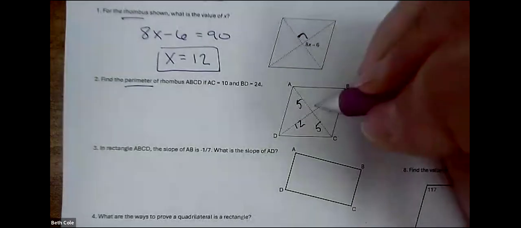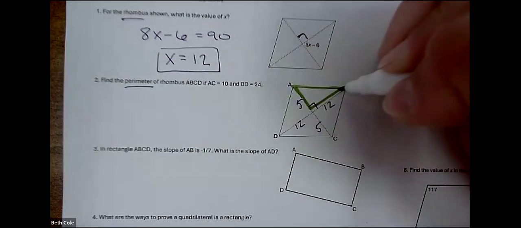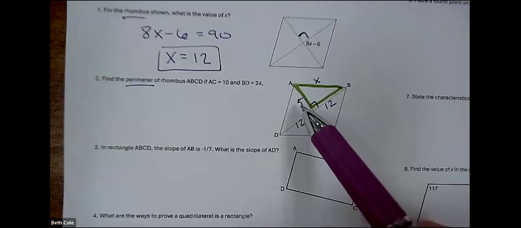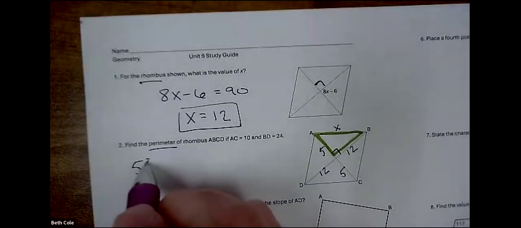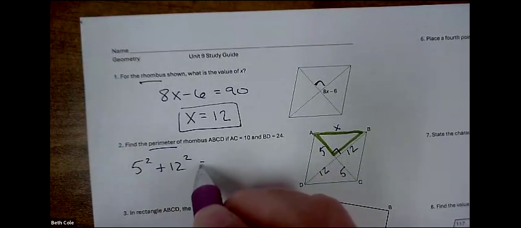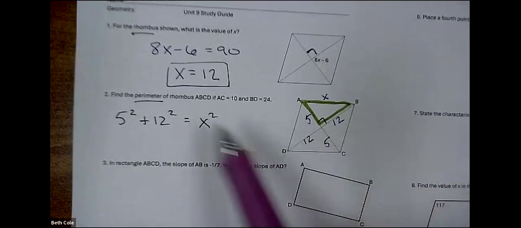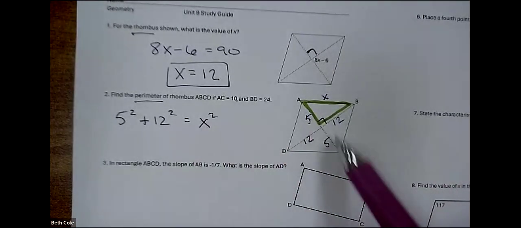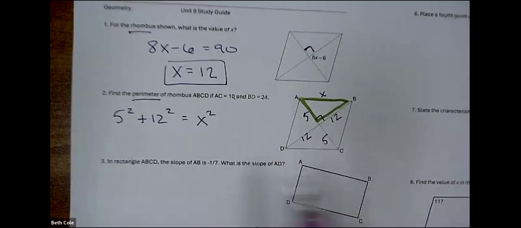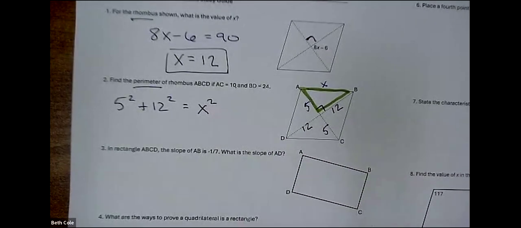Okay. Now, again, I know that my angles in the middle are 90. So what I want us to try and focus on is just this right triangle. And we're going to set up our Pythagorean theorem. I'm going to call that x. And we're going to do 5 squared plus 12 squared equals x squared. So I took what they told me. I broke the 10 in half. I broke the 24 in half. And now I'm going to do this in my calculator.